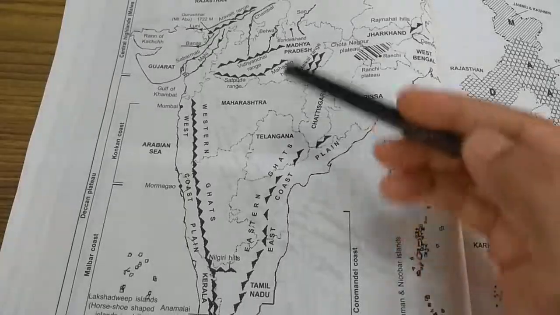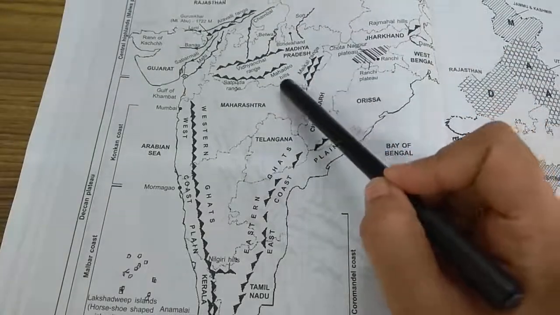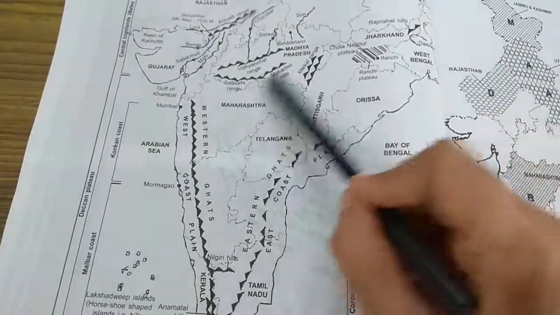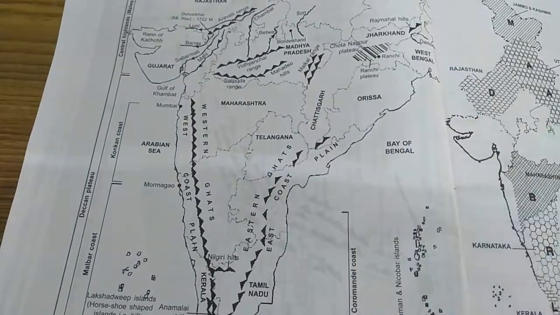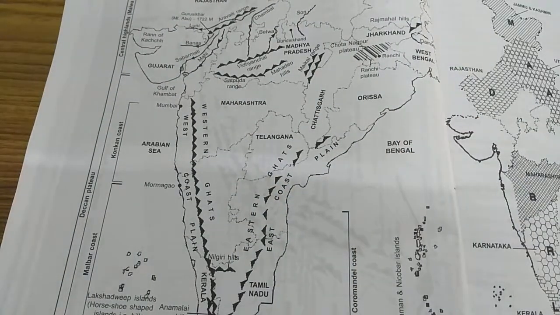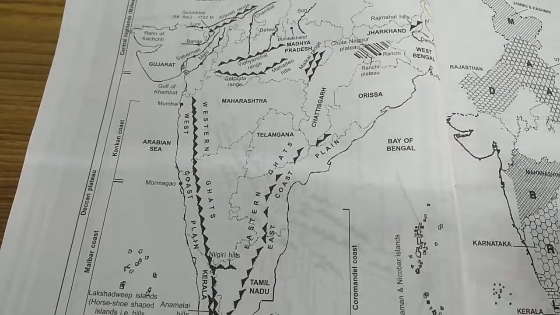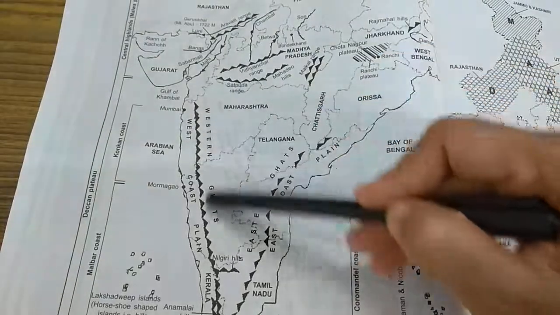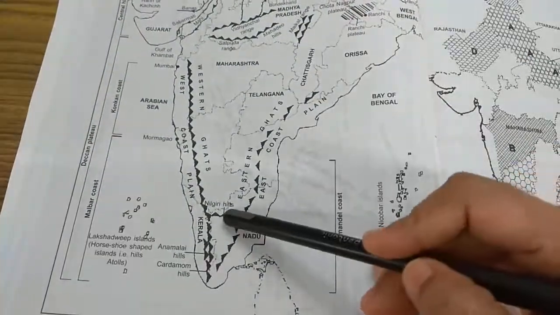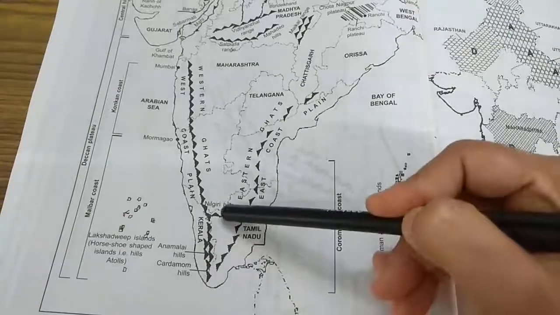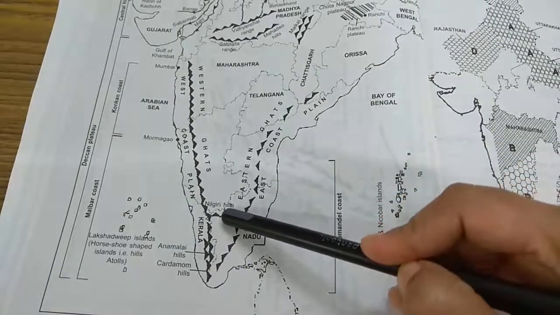We studied that the Deccan Plateau is situated to the south of the Malwa Plateau, with the Mahadev, Satpura and Maikal ranges. Okay. Then, students, you also see over there the Western Ghats, this west coast plain. See, look here, Nilgiri Hills, which has different names in different places.